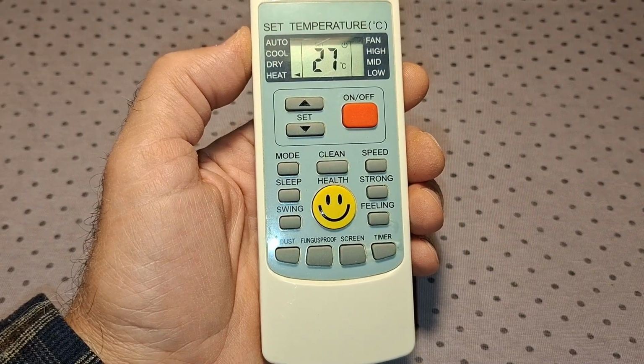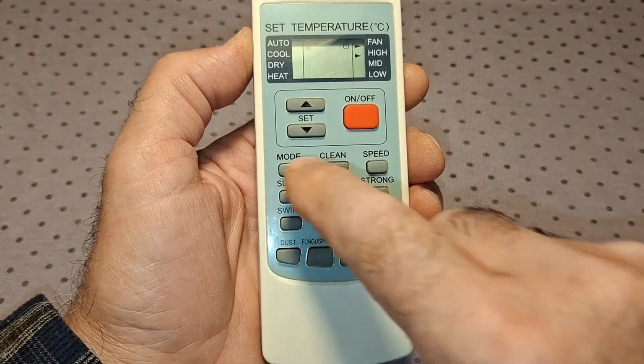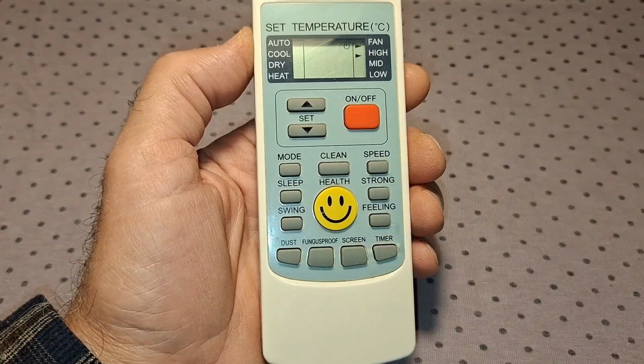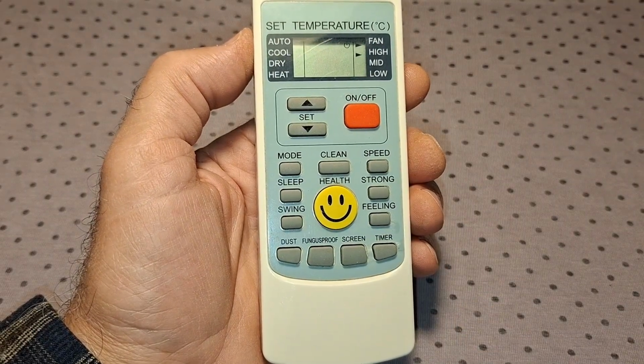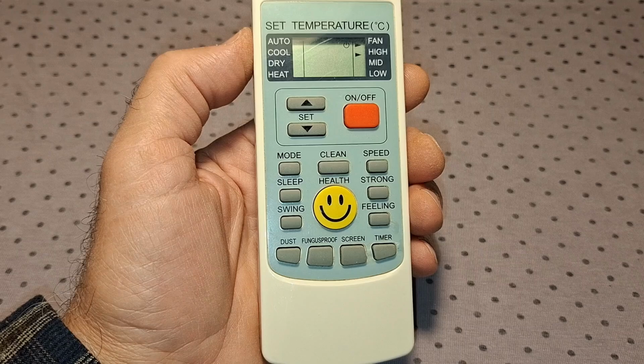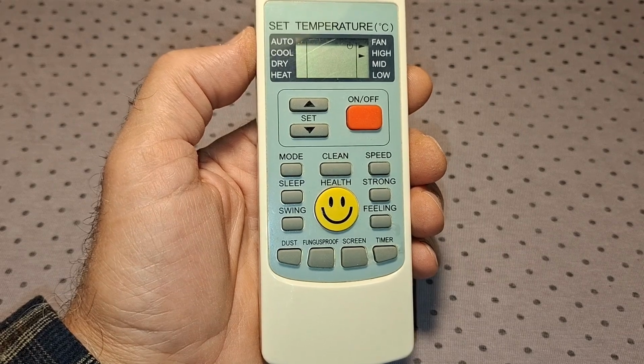Press the mode button again and the cursor stops in front of the word fan. This is the fan mode, and in this mode, the air conditioner works like a regular fan.